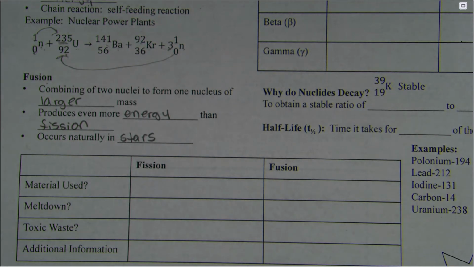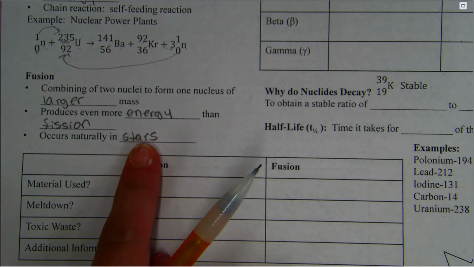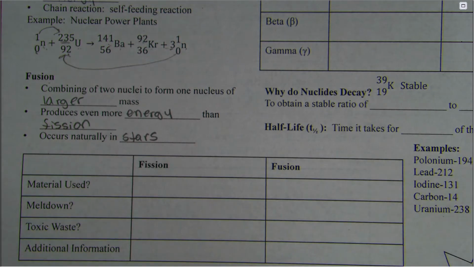The problem with fusion is we have not yet figured out a way to get fusion to start. The amount of energy needed to get fusion to start is so great. We haven't figured out a way to overcome that. Mother Nature has already figured that out. We got stars, which fusion occurs from, and the sun does heat the earth, okay?